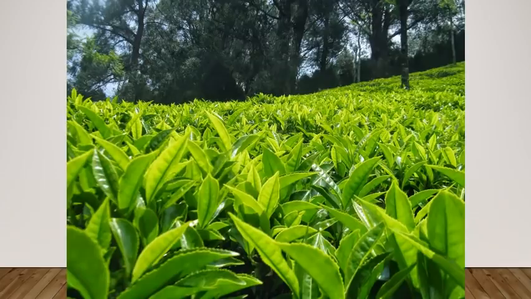A Japanese folklore states that tea was discovered by an Indian Buddhist monk who visited China in about 500 AD. However, it was Major Robert Bruce who discovered that indigenous tea bushes grew wild on the hillsides of Upper Assam.